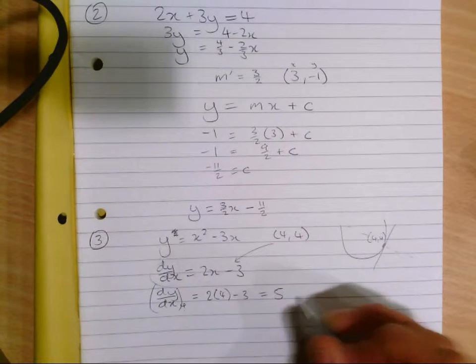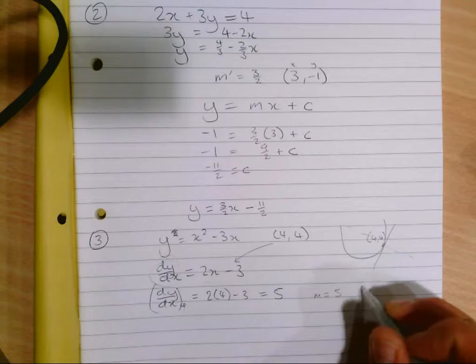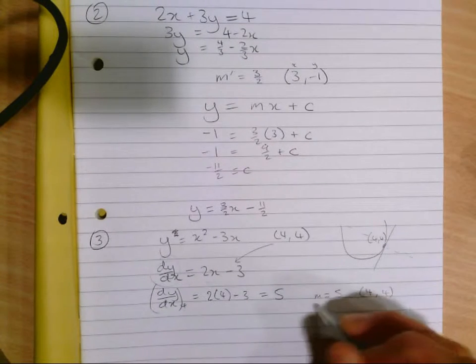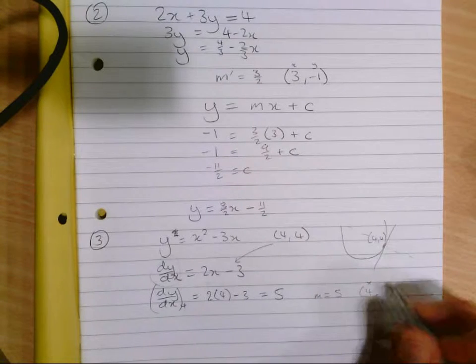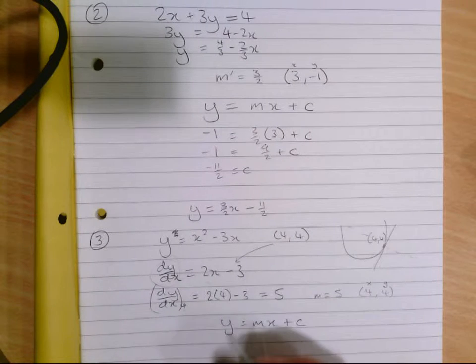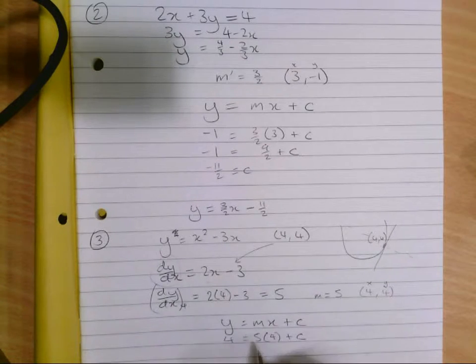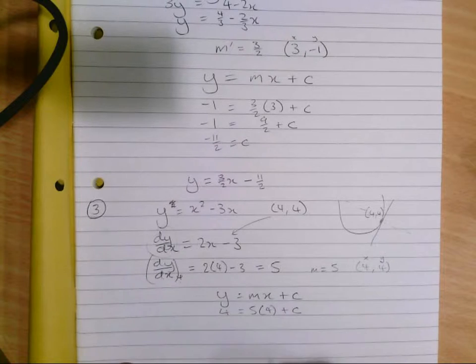And so once again, we have the gradient of a straight line, and we know that it goes through the point (4, 4). So we have a value for m, we have a pair of values for x and y, and we sub them into y equals mx plus c to work out what c is. So when y is 4, the gradient is 5, x is 4, and c is going to be 4 take away 5 times 4, which is obviously minus 16.